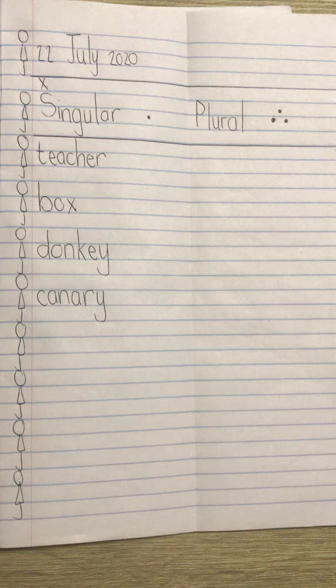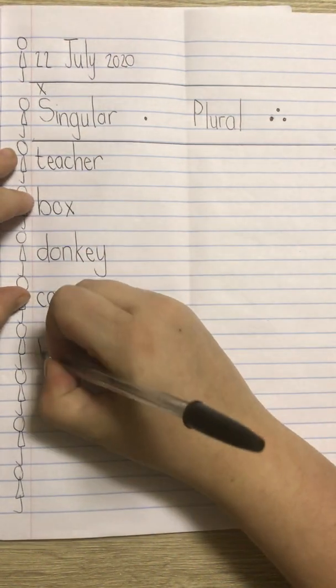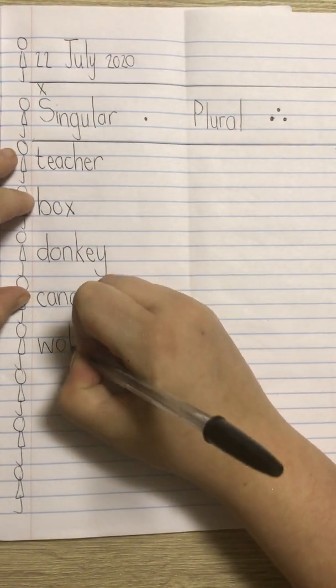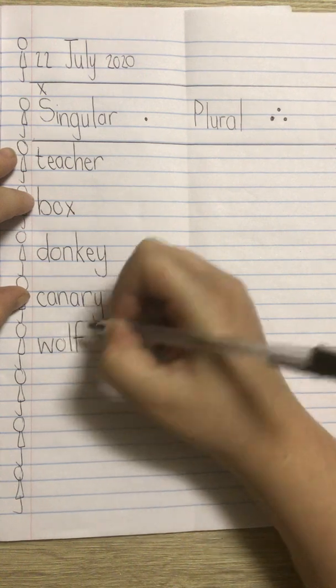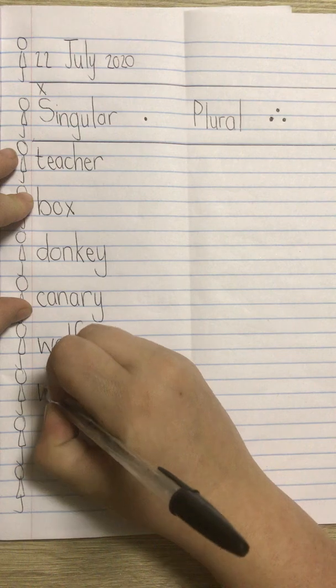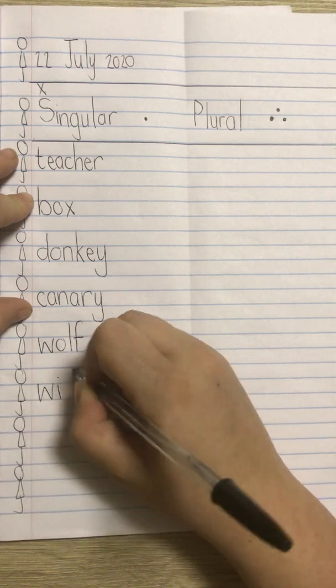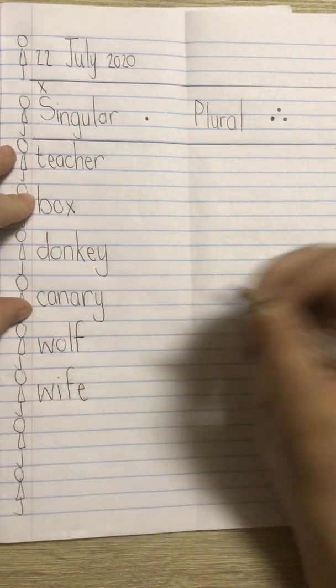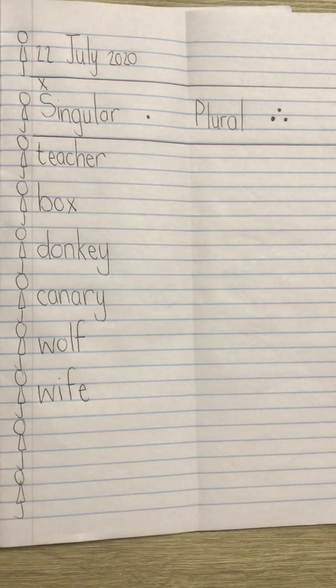So, let's do that. Wolf and wife. What does the rule say we should do? Write the plurals of those words.